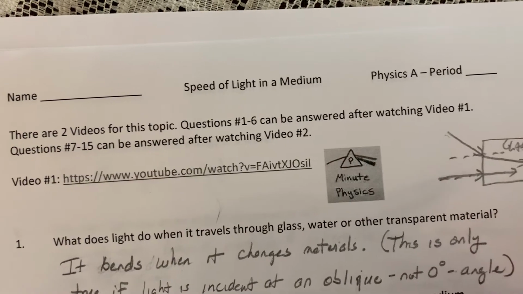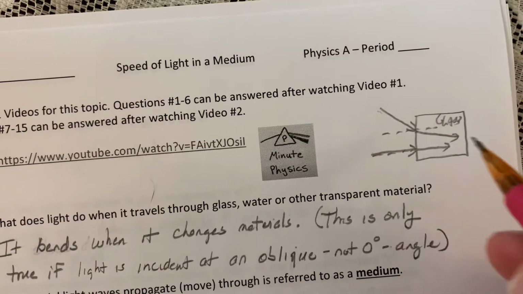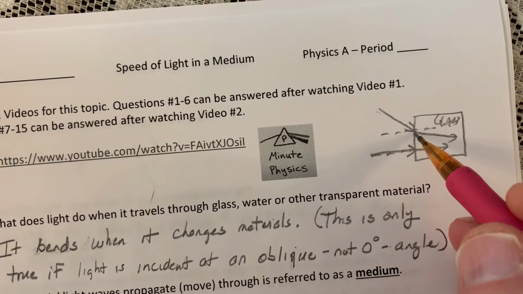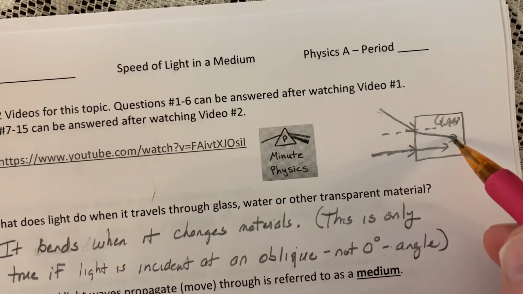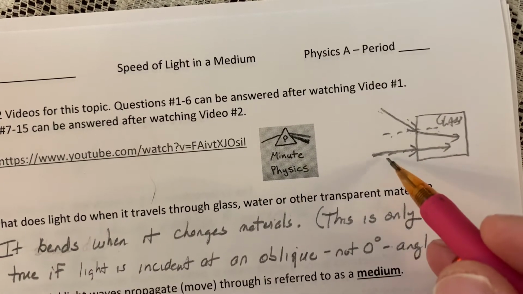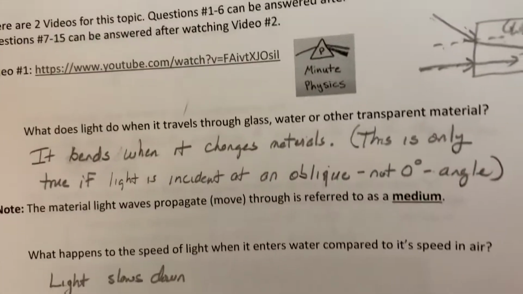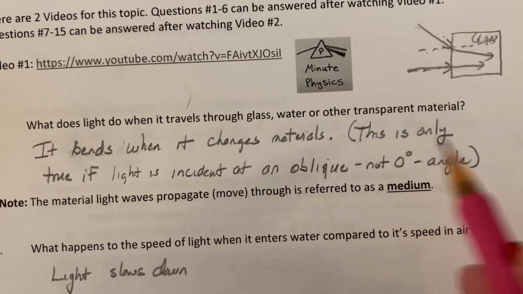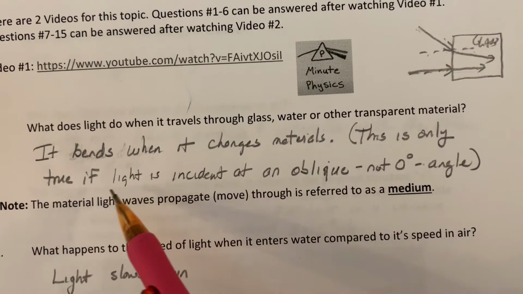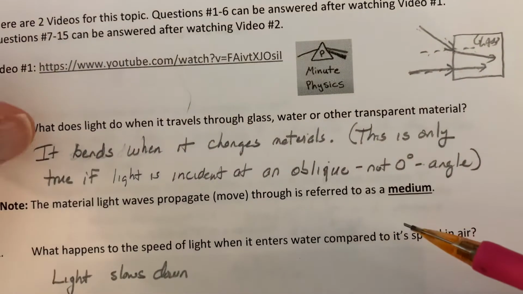So just be aware of that, all right? If it's going to come in at some oblique angle, it's going to bend going into the new material, provided there's a speed change. If there is no speed change, it's going to go straight in there. Okay, so it bends, and I wrote that down. This is only true if the light's incident at an oblique, not 90-degree angle.